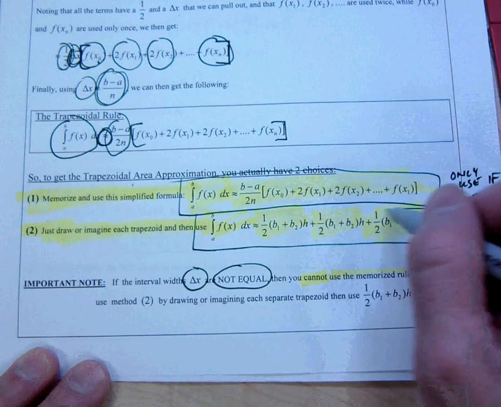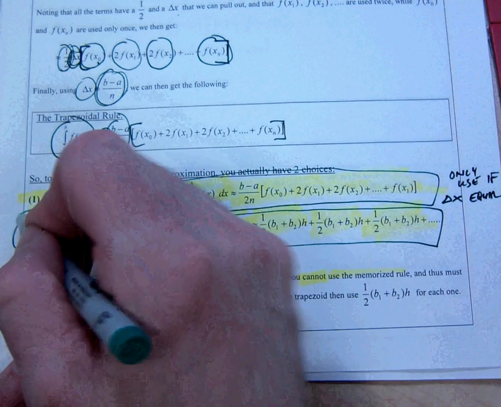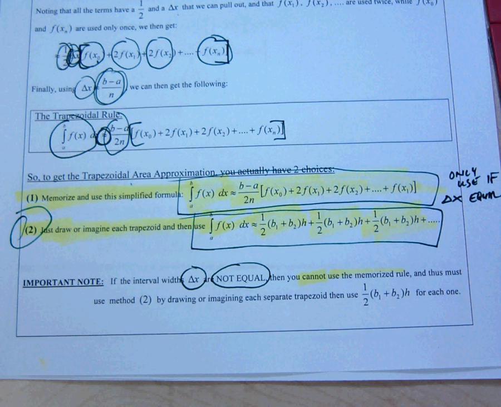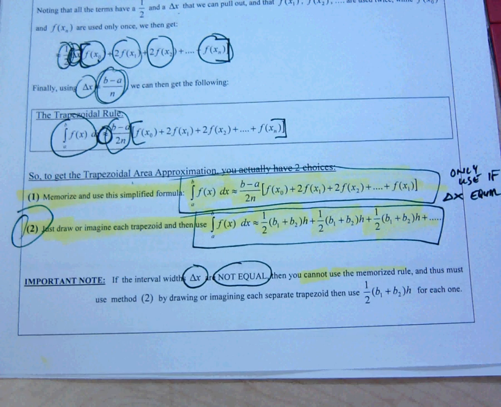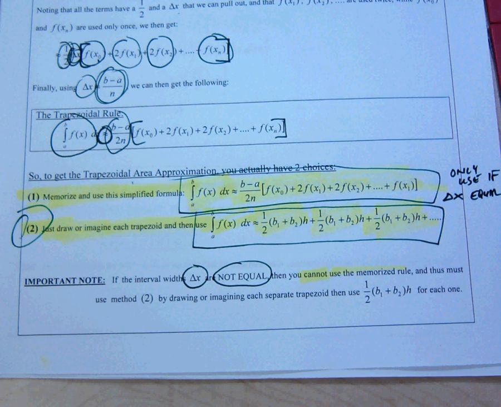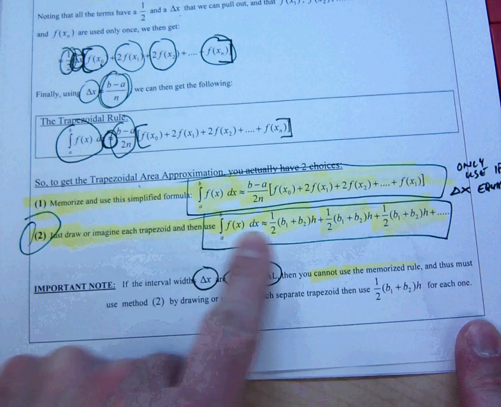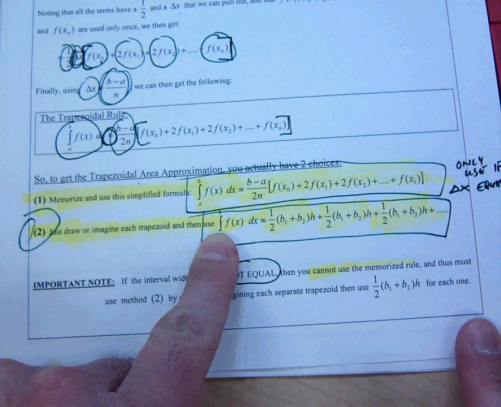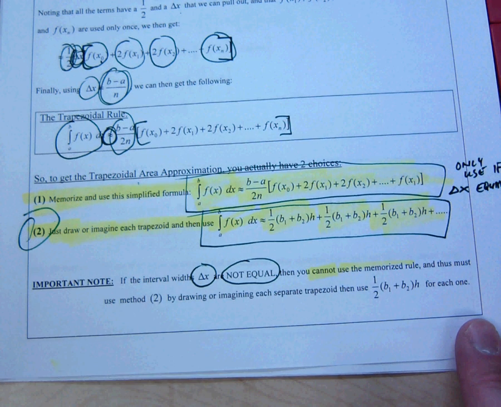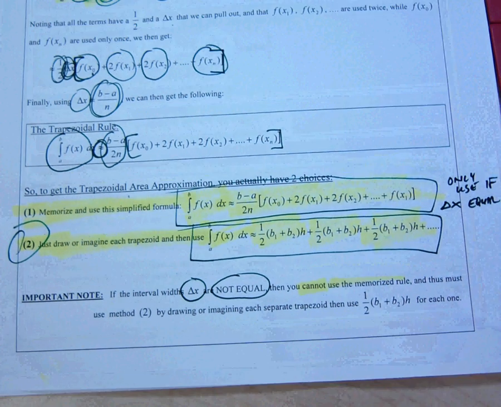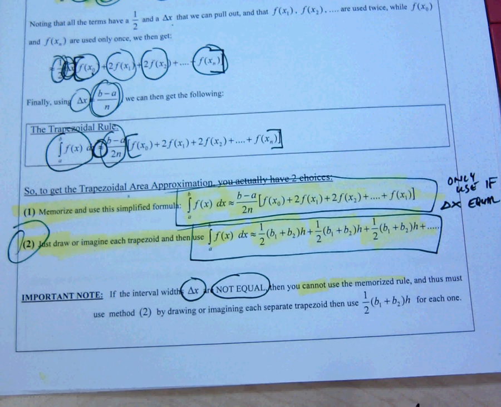Now let me ask you something. Can I always just use method 2? Yes or no? Sure, as long as you're able to imagine or draw the trapezoid, you can always just use the easy method. But I needed to show you at least the first way in case it ever shows up in the future. So the bottom line is you can always use this way. But if you have equal width subintervals, you can also do it the other way. It's basically the same thing. It's just using different symbolism, isn't it?